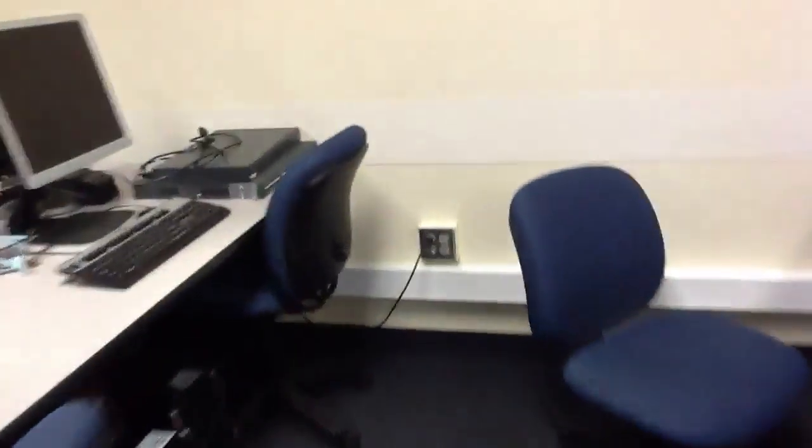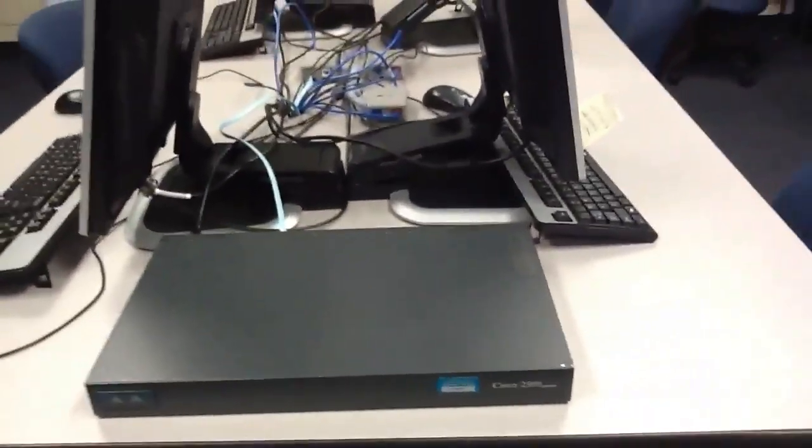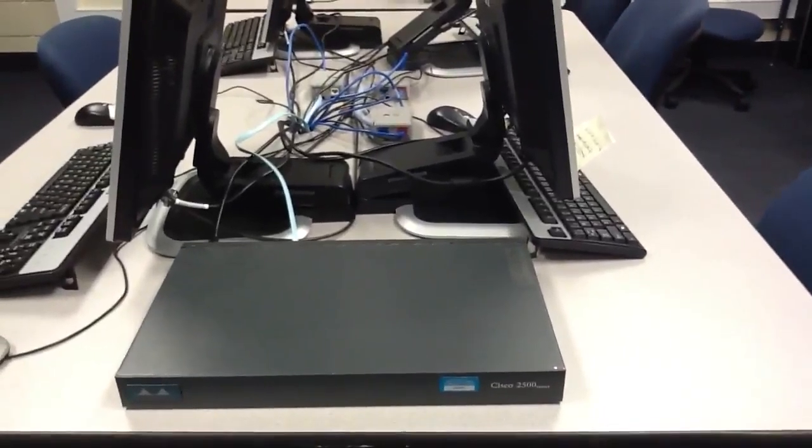Here's another location here. You've got the console cable there in the back. And then this one, we're not going to have a switch at. We're just going to hook a workstation directly to it. So when we do that, we'll have to use a crossover cable. And we'll talk about the cables again.